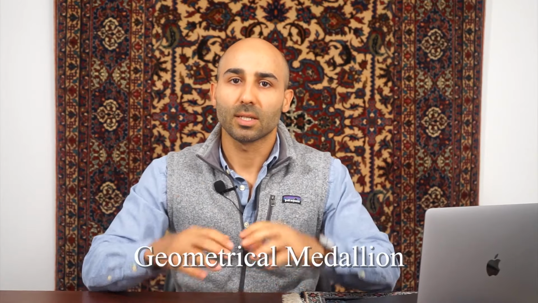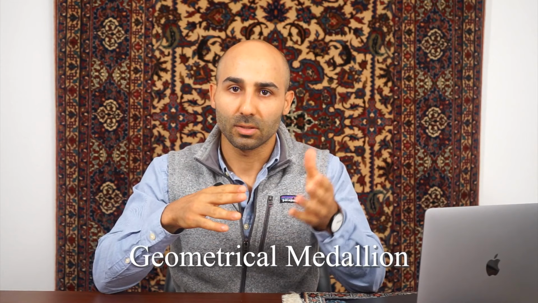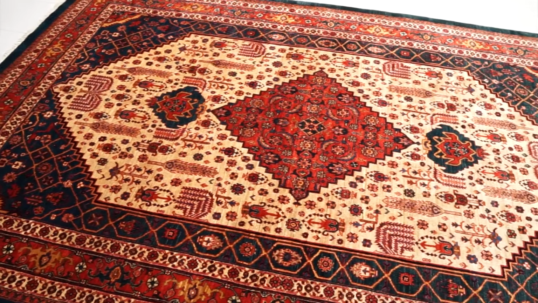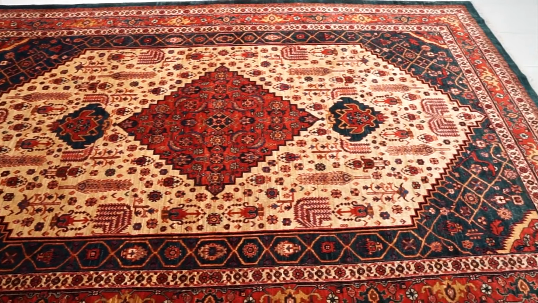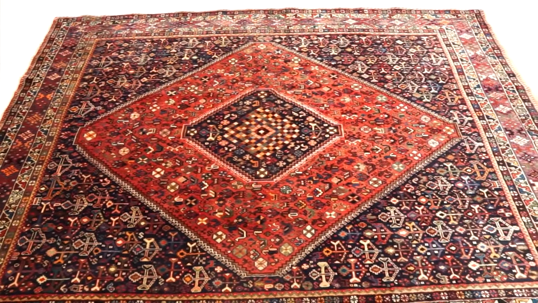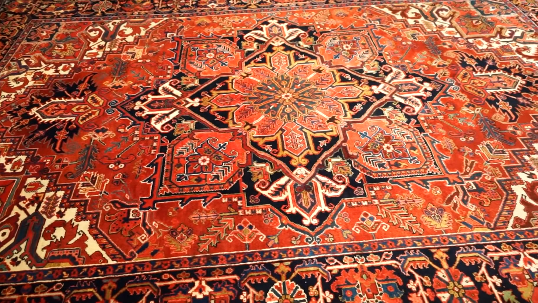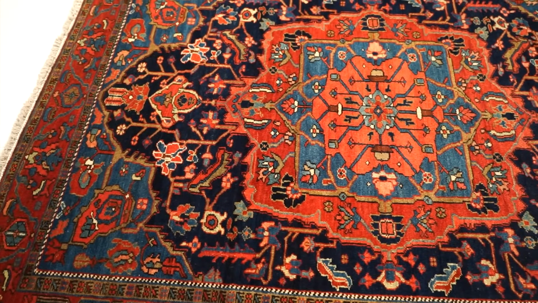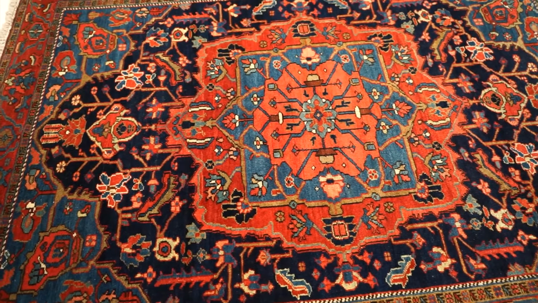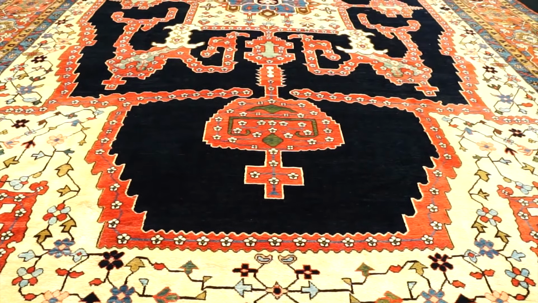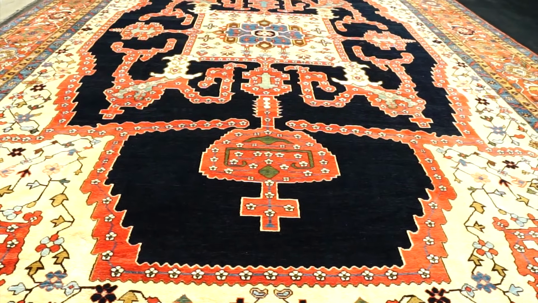So the next type of design is geometric medallion, which is another subcategory of geometrical rugs. So with this type of design, just like with the floral medallion, you're going to have a large medallion in the center of the rug that's geometrical in this case, and then you're going to have a corner design. So it's going to be geometric center and then some sort of designs in the corner of the field of the rug. And typically you're going to see this in village or tribal Persian rugs. So for example, you'll see them in Hariz, in Abade, in Zanjan, Karaj, and Qashqai Persian rugs.